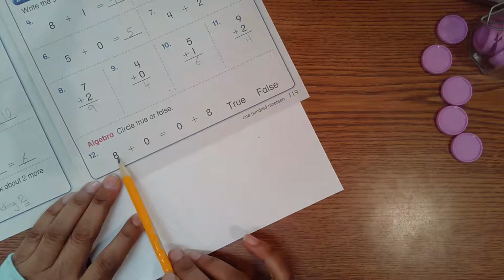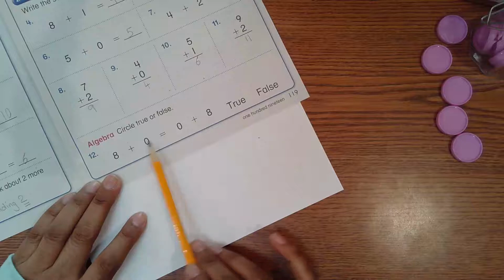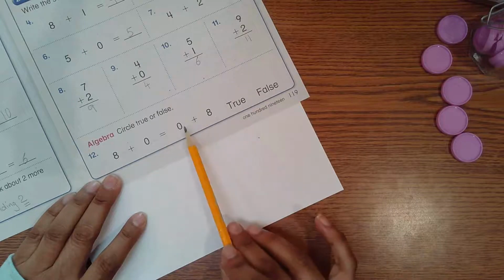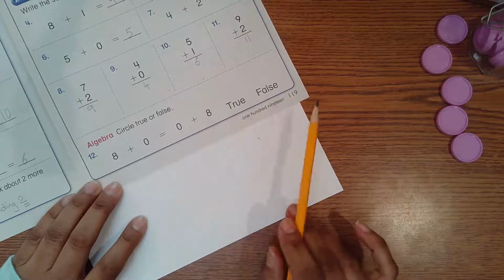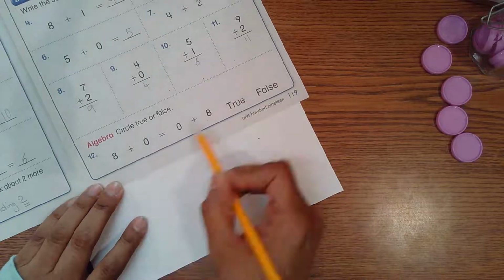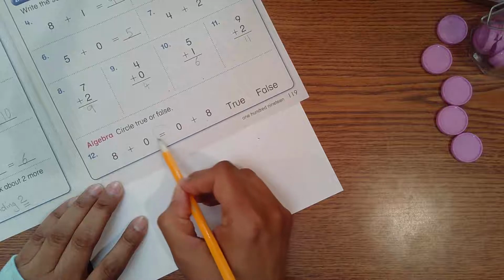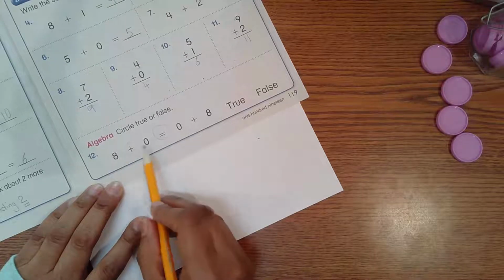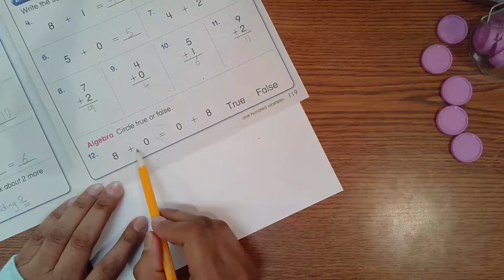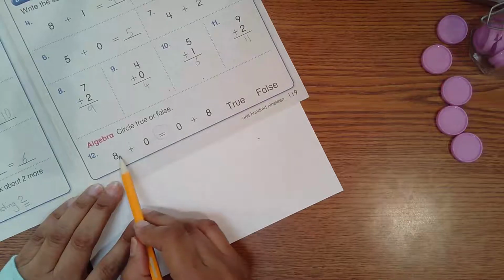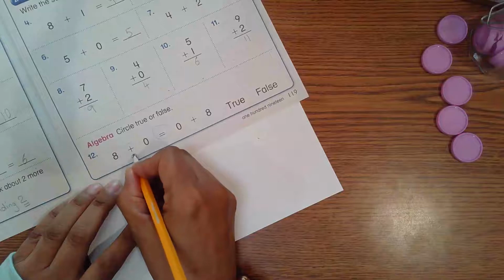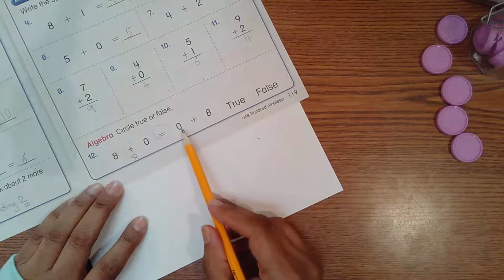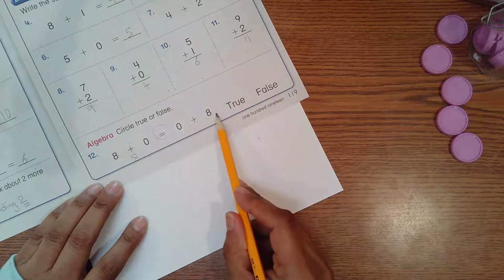So the sum for 8 plus 0 equals 0 plus 8. Is it true or false? When you have a question like that, usually you put the answer and you see if it's right or wrong. So I know 8 plus 0, 0 with any number will remain the same number. So 8 plus 0 will give me 8. And over here, 0 plus 8, still the same.